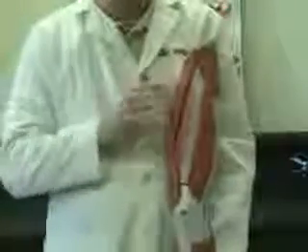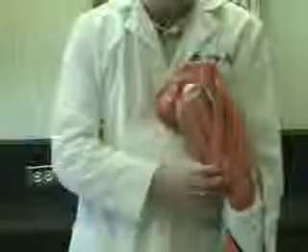Unlike the arm, where we had an anterior and posterior compartment, the thigh has an anterior, a medial, and a posterior compartment. So let's look at the medial compartment of the thigh. And in order to do this, I need to remove the sartorius muscle, so that we can see some of the other muscles in this region.